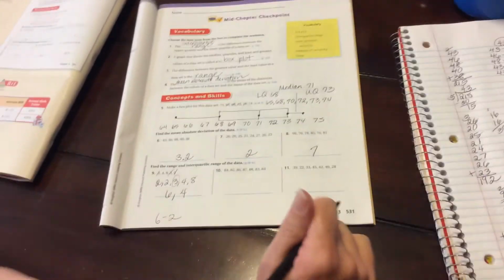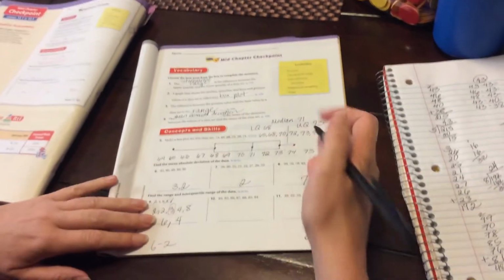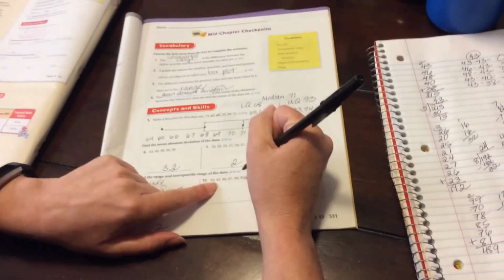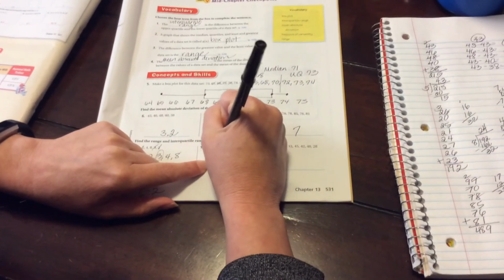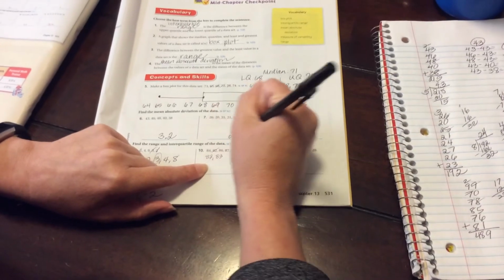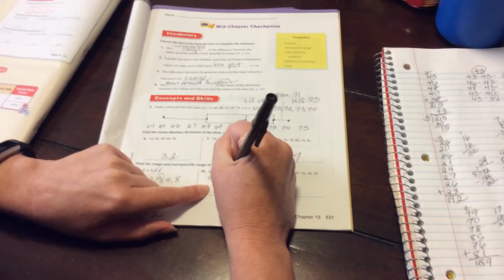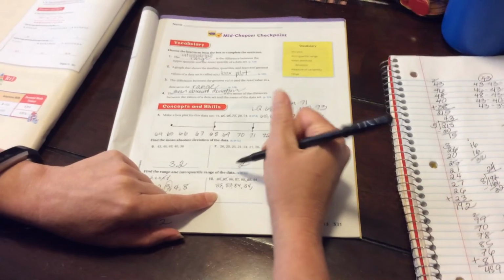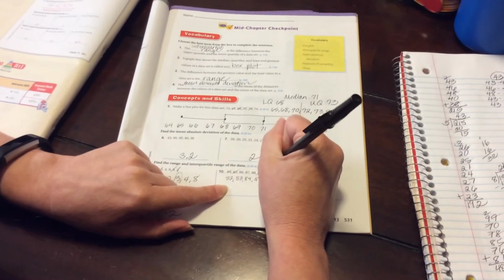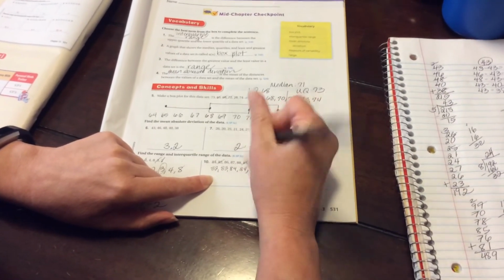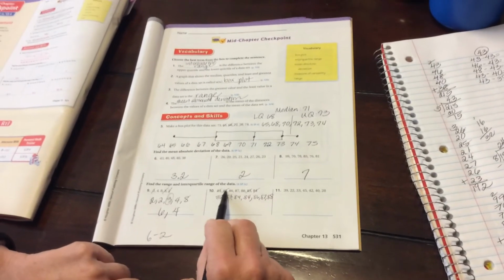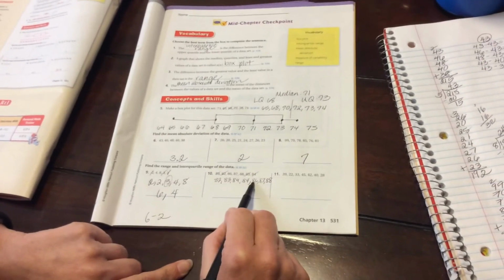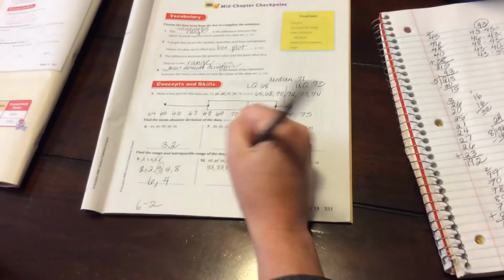Okay, next one, same thing. I need to put the numbers in order from least to greatest. So I think 82 is my smallest, then 83, then I have 2 84s, then I have 86, 87, and 88. So there's 1, 2, 3, 4, 5, 6, 7, 1, 2, 3, 4, 5, 6, 7. So my number in the middle is an 84, so that's my median.